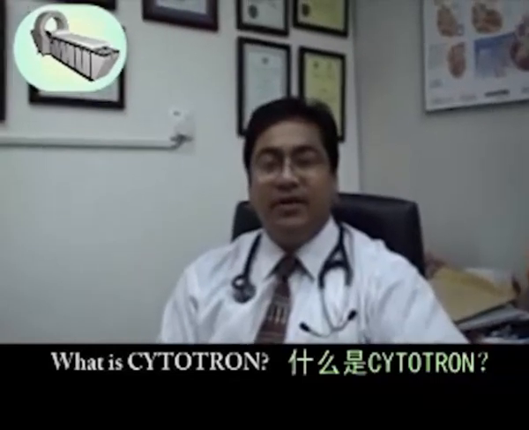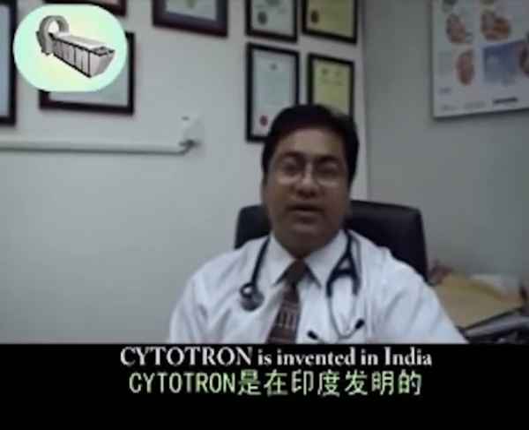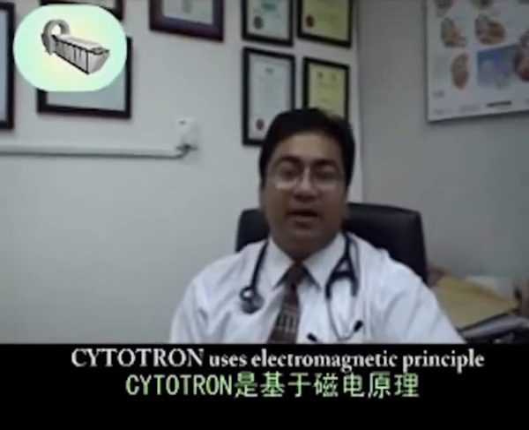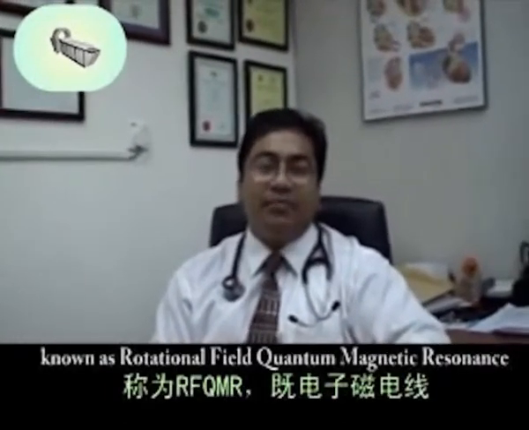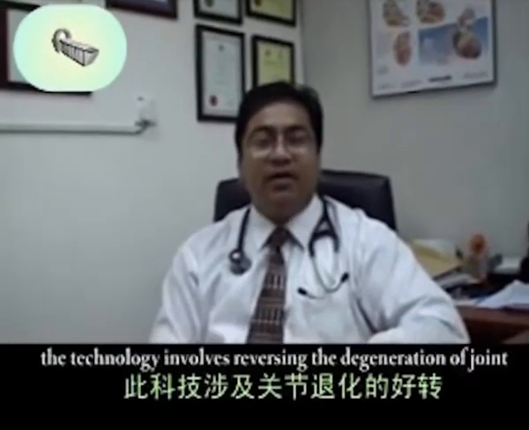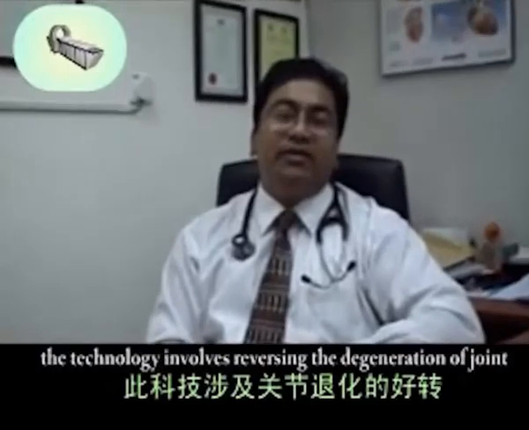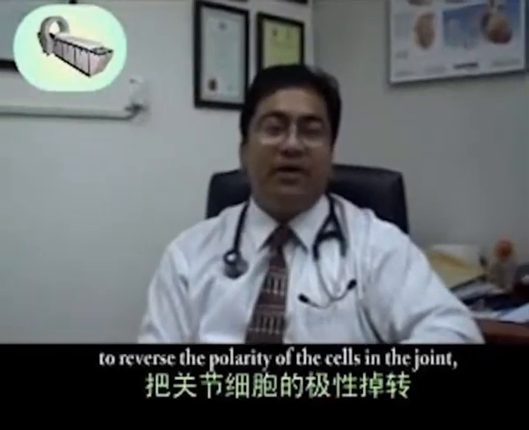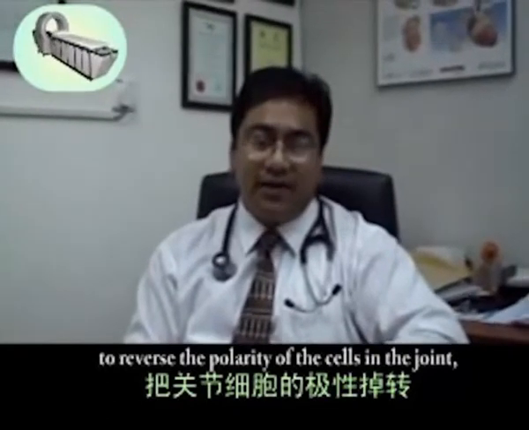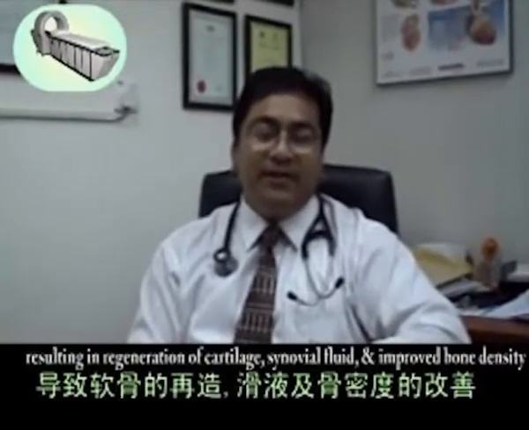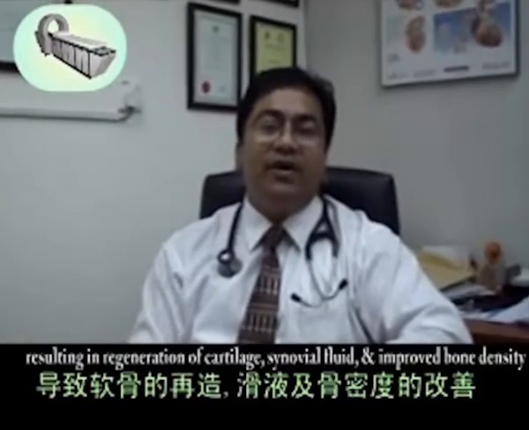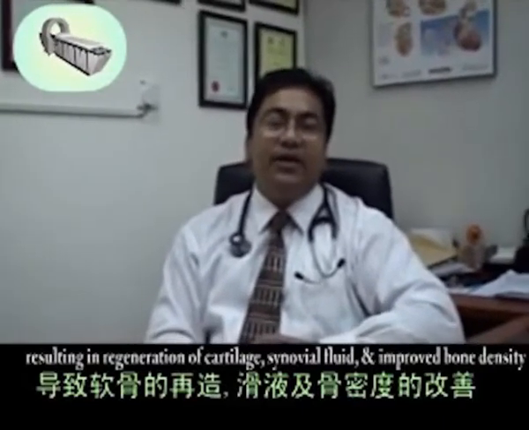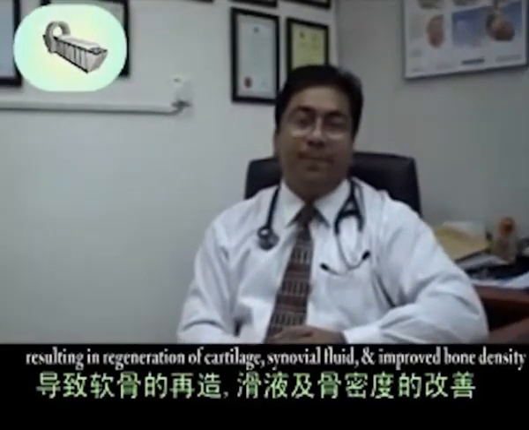What is Cytotron? Cytotron is a machine that has been invented in India which uses electromagnetic principles, or what we call the rotational field quantum principle, in which the technology involves reversing the process of degeneration of the knee joint in order to reverse the polarity of the cells in the knee, and therefore by doing this there is regeneration of cartilage, synovial fluid and improved bone density.